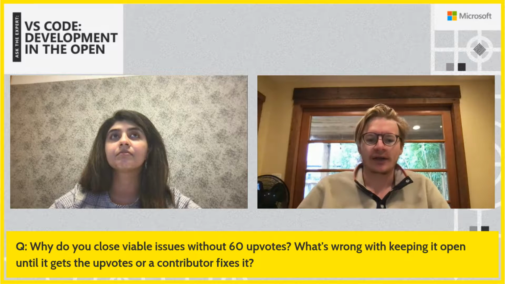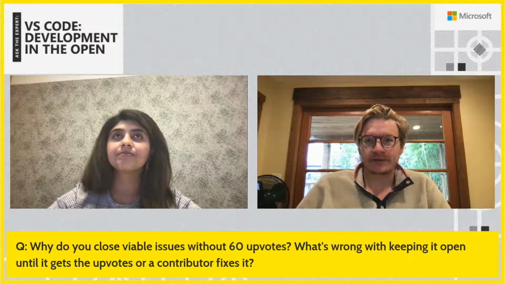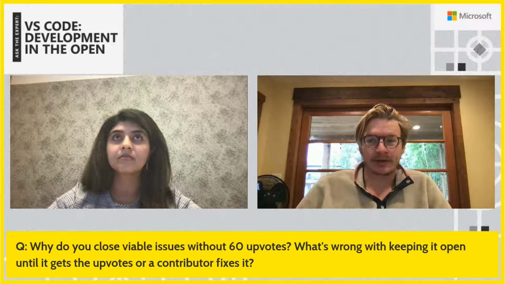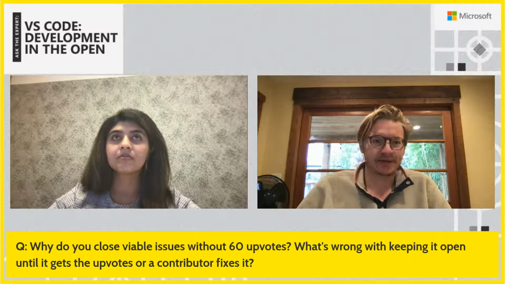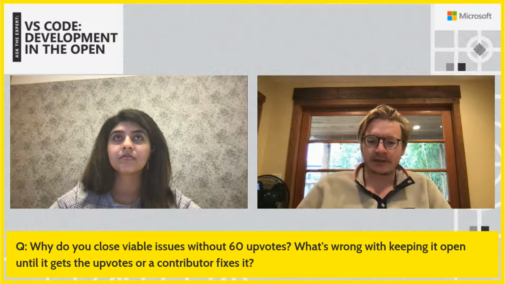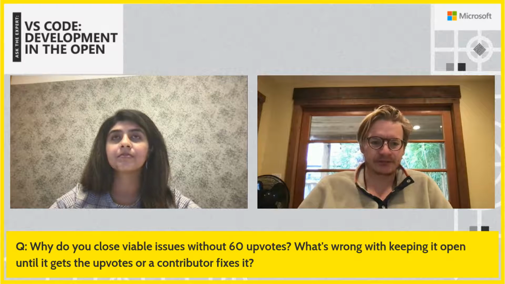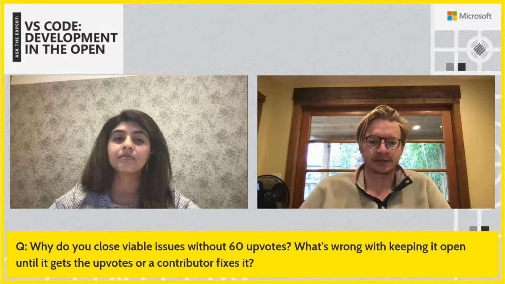And a question from Not Wearing Pants: why do you close viable issues without 60 upvotes? What's wrong with keeping it open until it gets the upvotes or a contributor fixes it? Yeah, so I think issues placed on backlog candidates in general are issues that the feature area owner doesn't see as a priority. If we weren't developing in the open, that's probably something the feature area owner would just say, you know what, we aren't going to implement this, it's closed 100%.